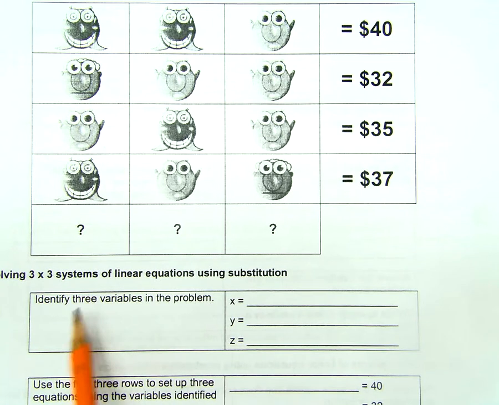But guys, when it says identify 3 variables, it doesn't just want to know which variables you're using. It wants to know what they mean. Okay? And this is really going to come into play when we start doing problem solving with systems of equations. Like real world problem solving, not like smileys and frownies. Okay? This is just kind of where we're starting.